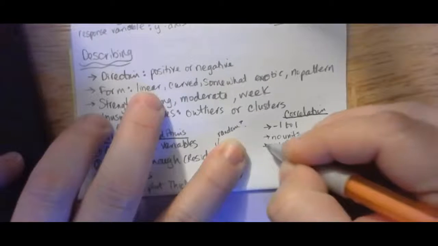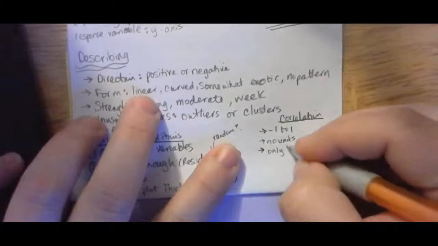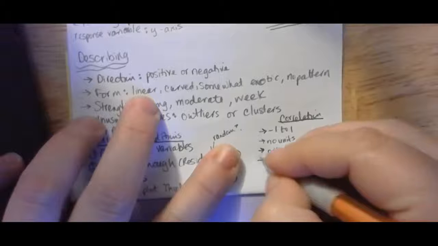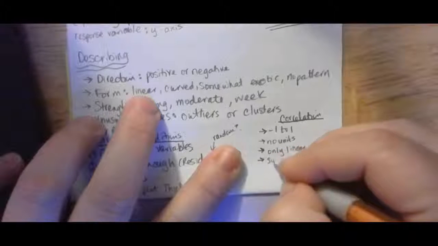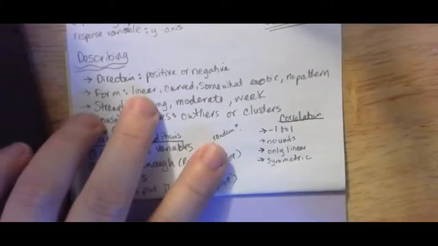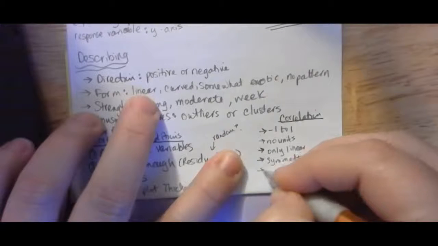Your calculator will spit out R values for other things, but we can only use it for linear. It's symmetric. That means if I take my numbers and switch them on the x and y axis and regraph them, the graph might have a different slope, but it'll still have the same correlation. Okay?